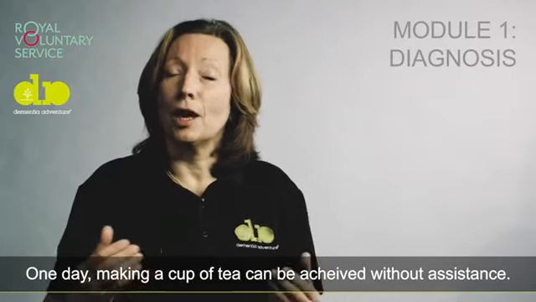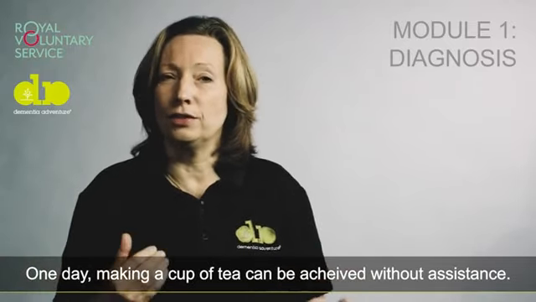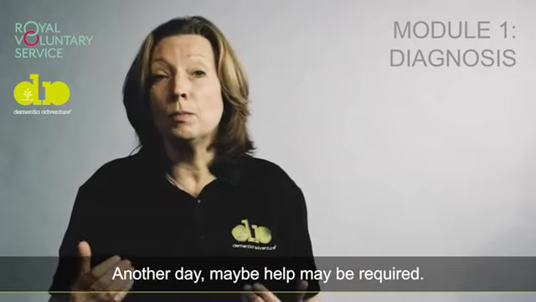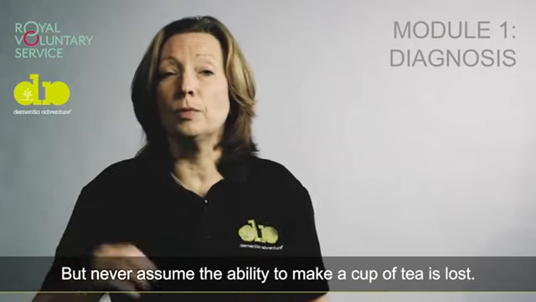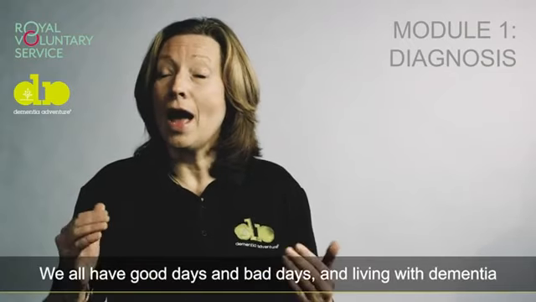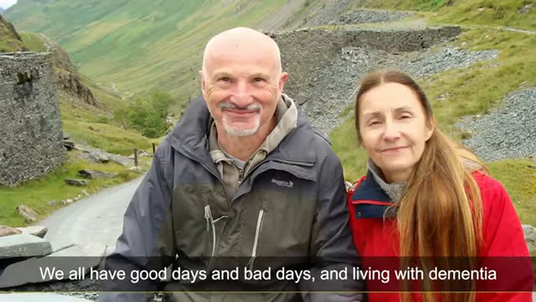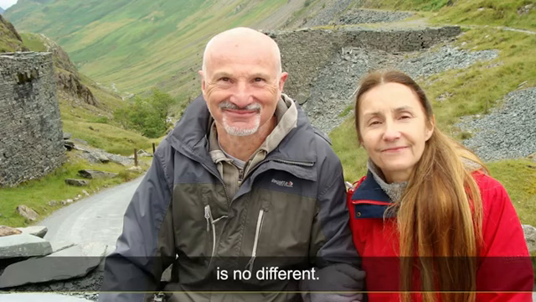One day making a cup of tea can be achieved without assistance, another day maybe help may be required. But never assume the ability to make a cup of tea is lost. We all have good days and bad days, and living with dementia is no different.